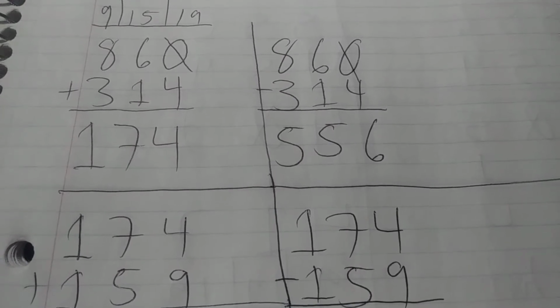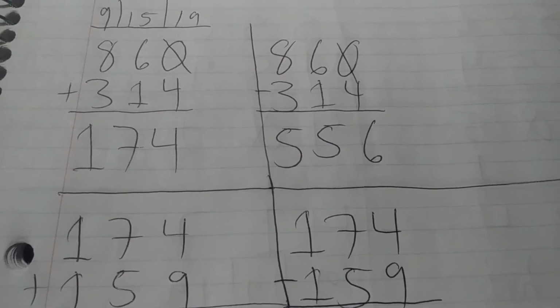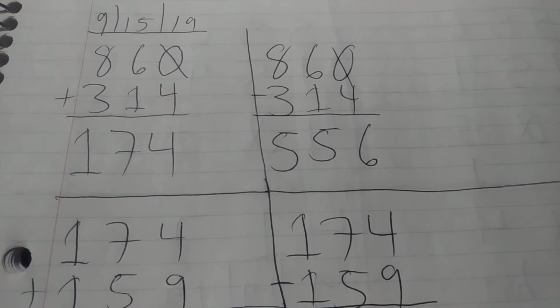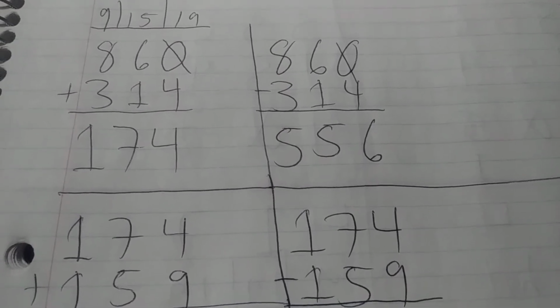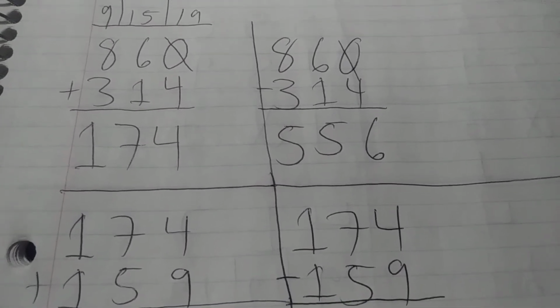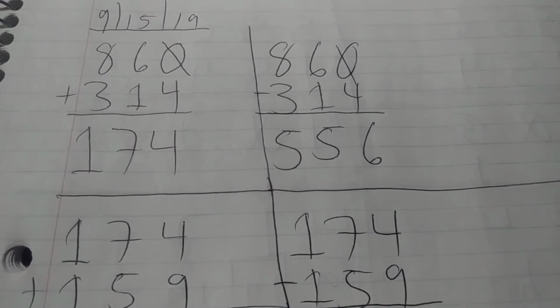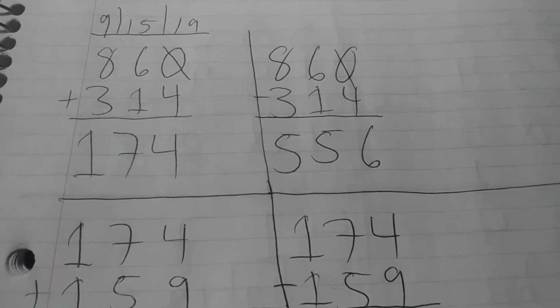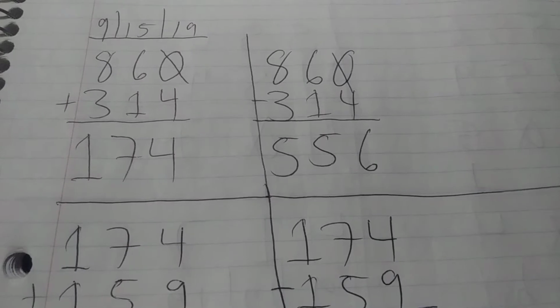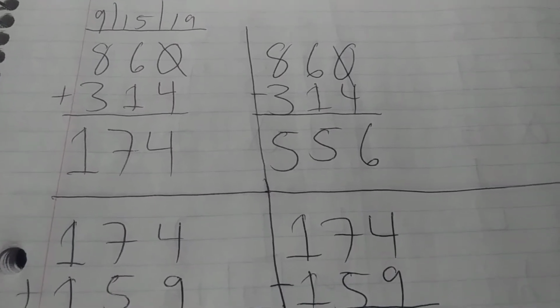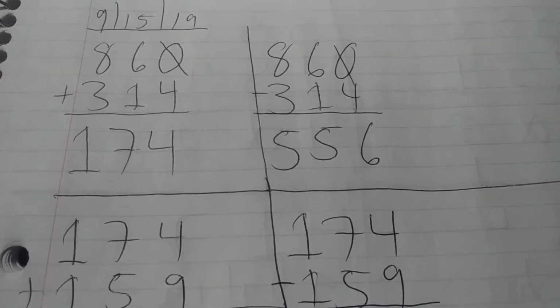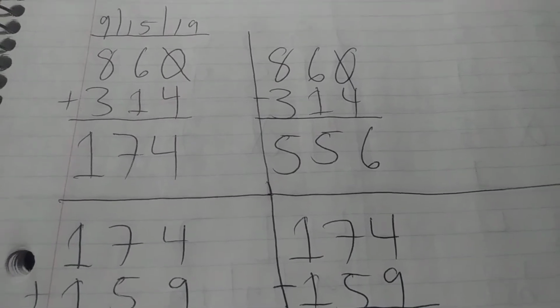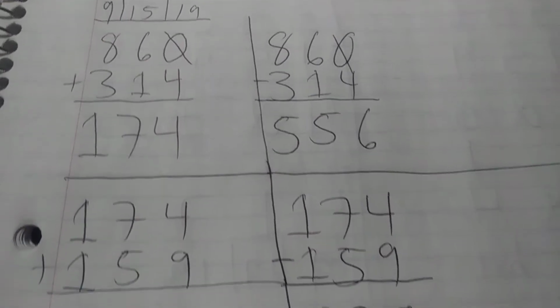You also minus off 314, so 8 minus 3, which is 5. 6 minus 1, which is 5, and then 10 minus 4, which is 6. Both 174 and 556 did not hit in the next 7 days.